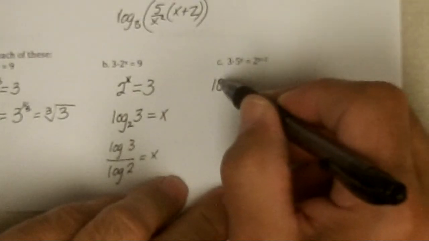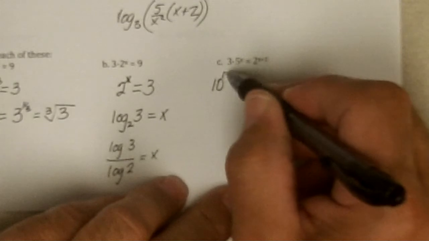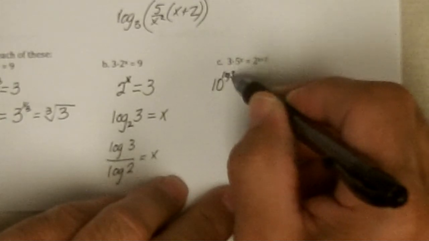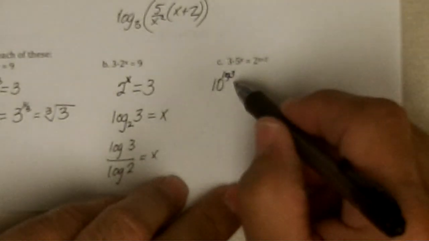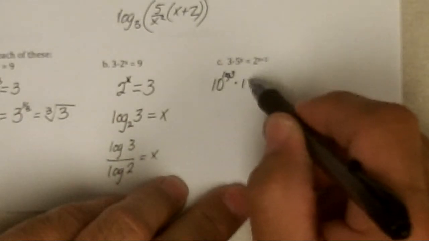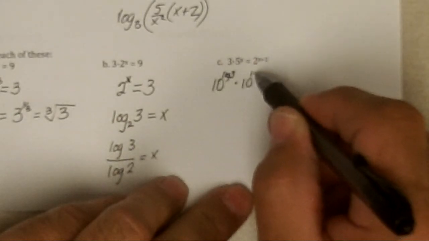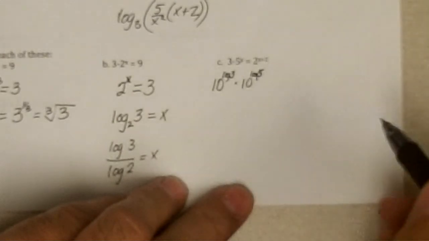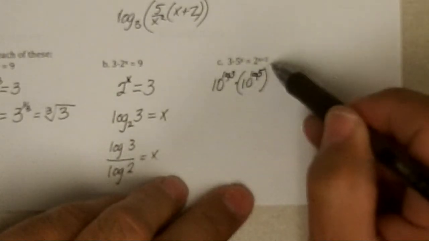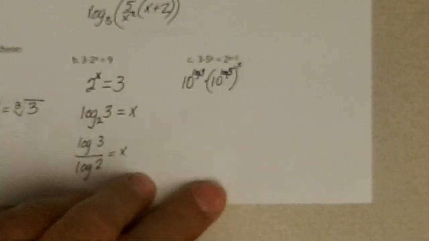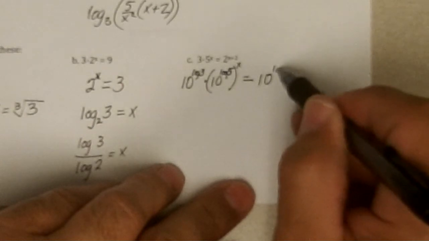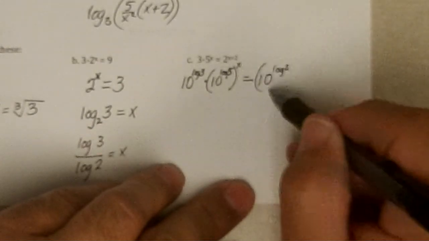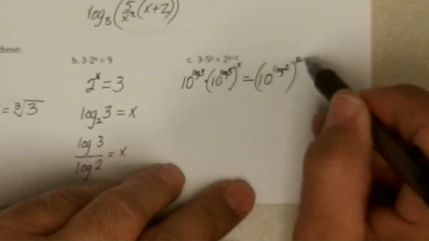3 is 10 to the log base 10 of 3. That's another name for 3. You can type that straight into your calculator and you'll see that comes out to be 3. Times 5 would be 10 to the log 5. And then that would be to the x power. And then we have equals, and 2 is 10 to the log 2, to the x plus 2 power.